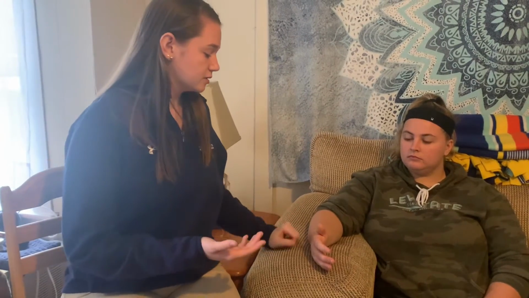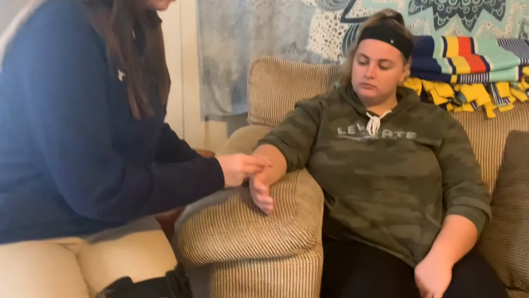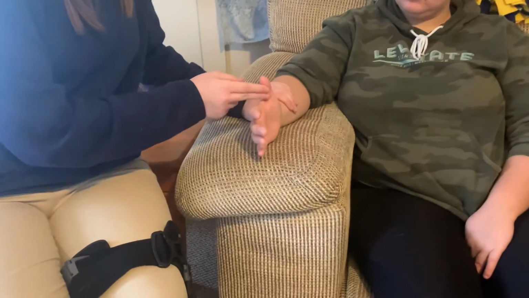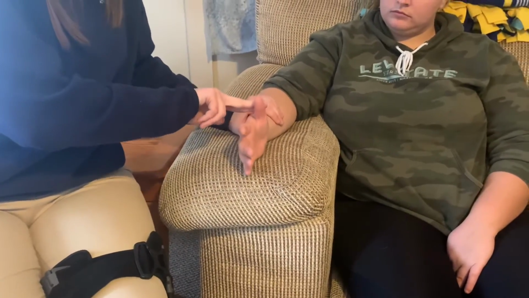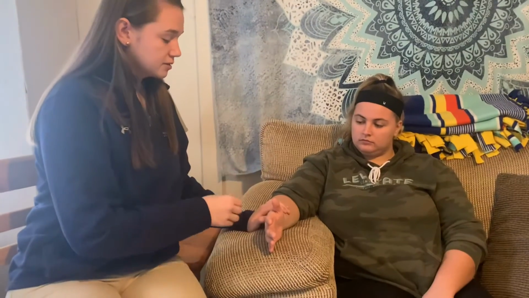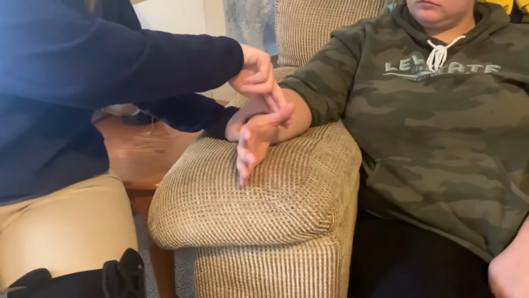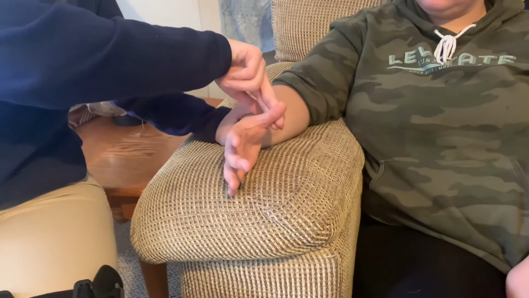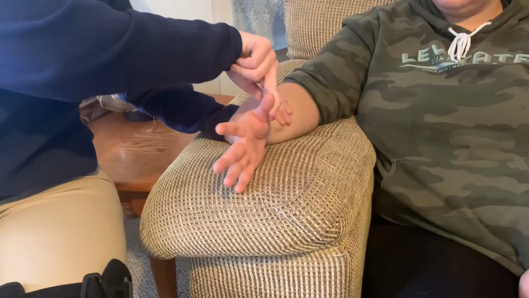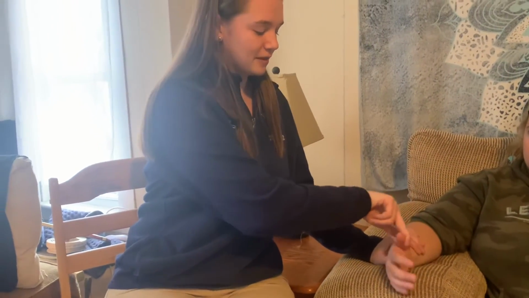But I would do first the extensor pollicis brevis manual muscle test. So with this, we put them in extension of the thumb, and then have them hold strong, don't let me move you. And then we'd expect pain with that and weakness. And then for abductor pollicis longus of the thumb, I'm going to have them put in abduction and then put resistance, so hold strong, don't let me move you. And with that, if this was injured, they wouldn't be able to hold it.